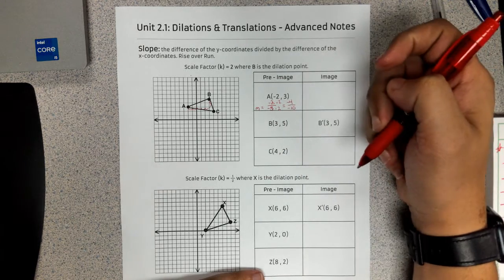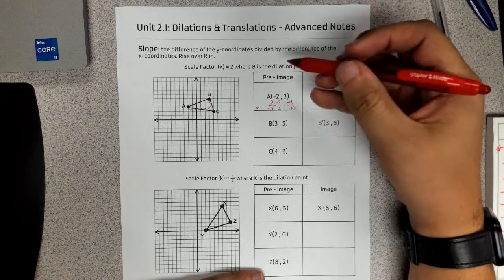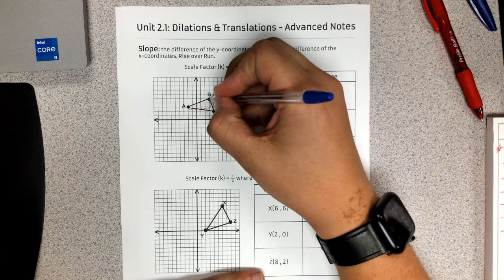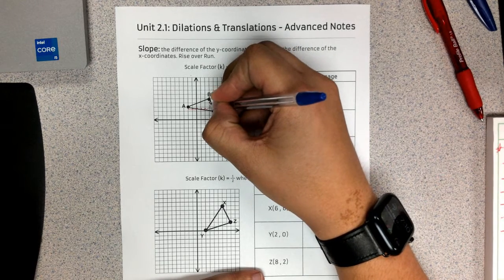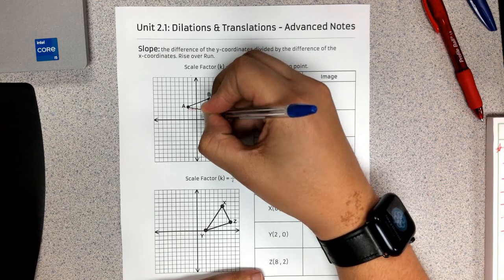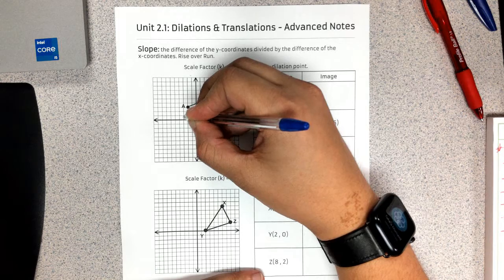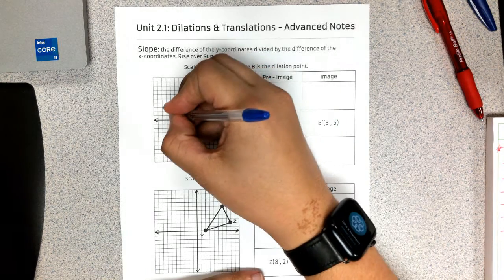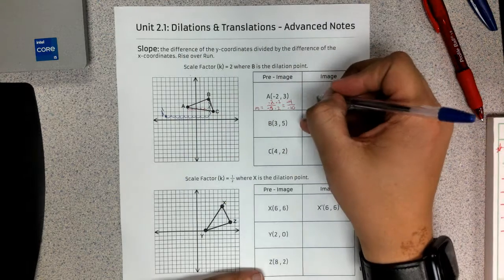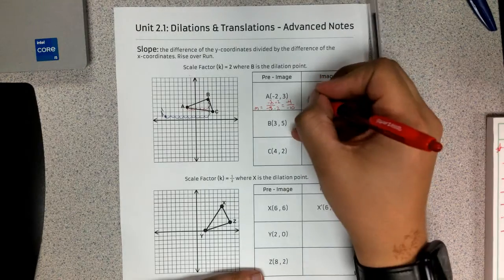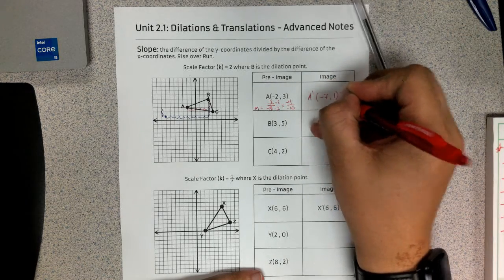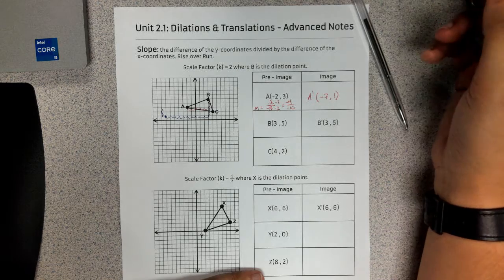Now, the reason I'm not converting this to a positive is because I want to know which direction I'm going to move in. So by keeping it at negative 4, I know from B I'm going to go down 1, 2, 3, 4. And then I'm going to go to the left 10. So 1, 2, 3, 4, 5, 6, 7, 8, 9, and 10. And that's where my A prime is going to be, which ends up being A prime is located at negative 7, 1.